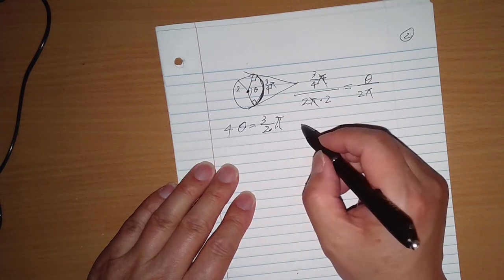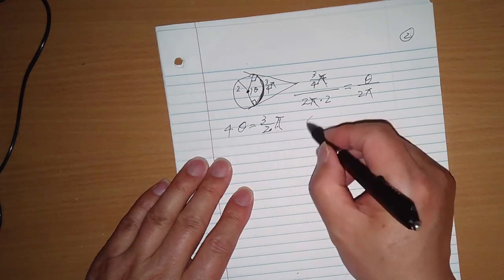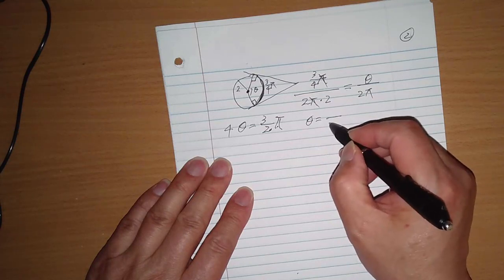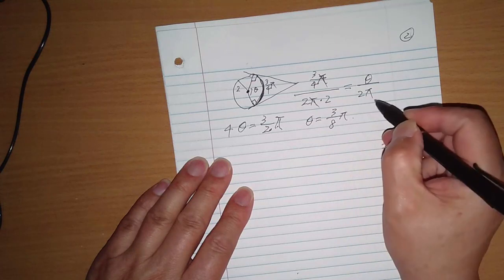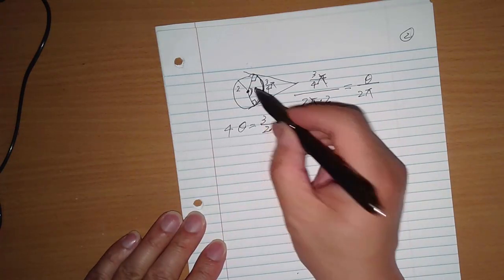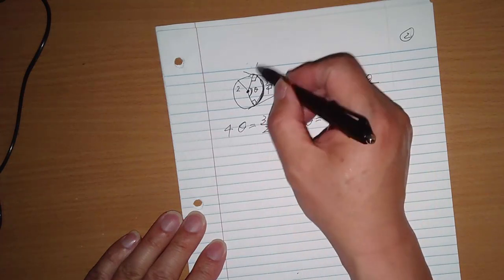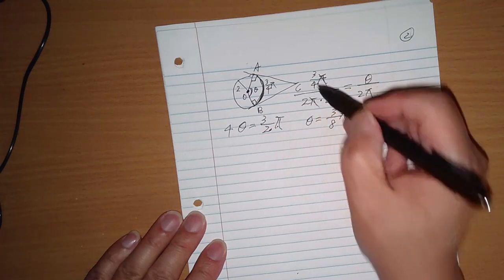And then we divide by 4 on both sides, so theta equals 3 pi over 4. Okay. So once we know this angle, and then because the whole thing A, O, B, C.